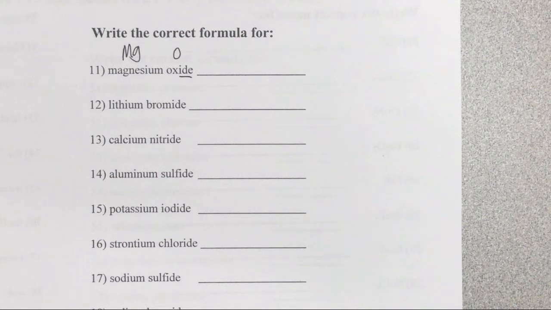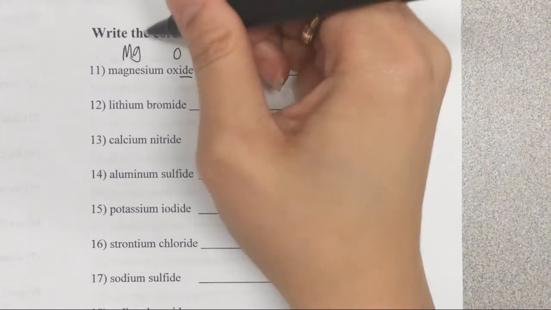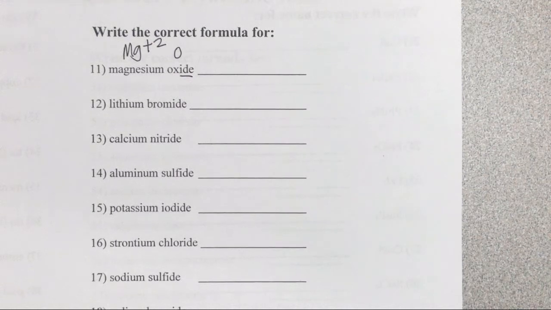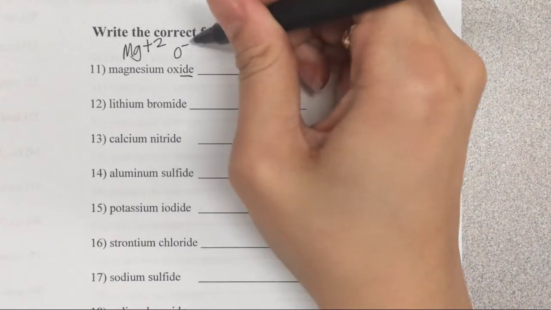Mg is magnesium, and we should know by now that magnesium wants to lose 2 electrons. So if it's losing 2 electrons, that is a +2. Oxygen, however, we should know by now, wants to gain 2 electrons. So we can write -2.